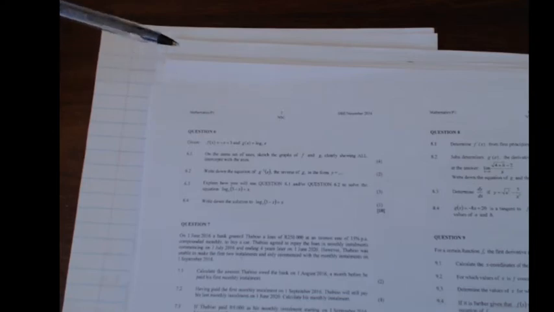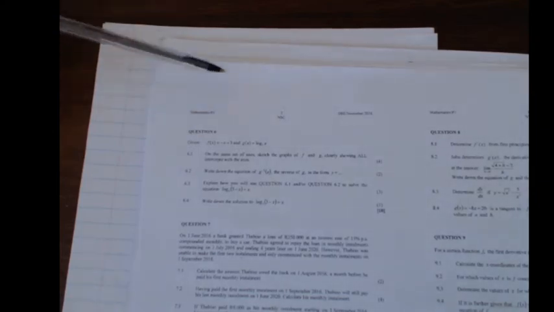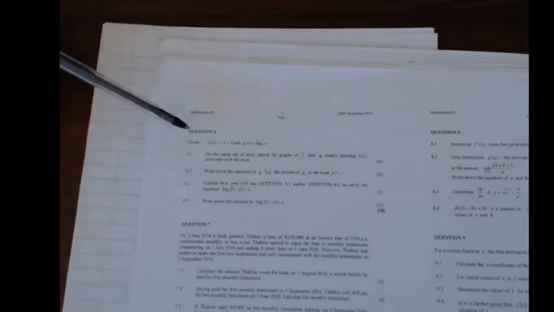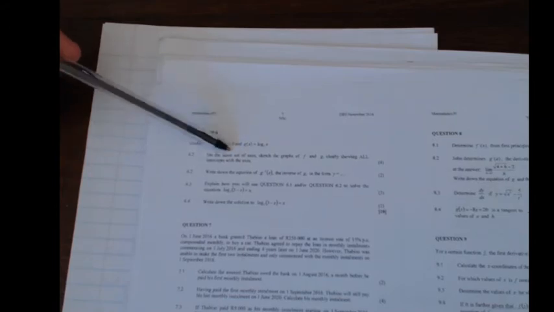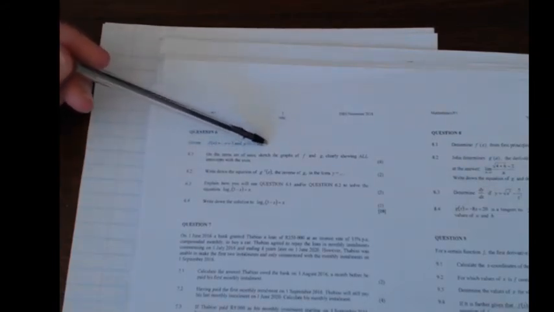We are looking in this video at question 6 of the November 2016 question paper. This is a functions question, a nice grade 12 question with inverse and all that. We are given f(x) = -x + 3, a straight line equation, and g(x) = log base 2 of x.